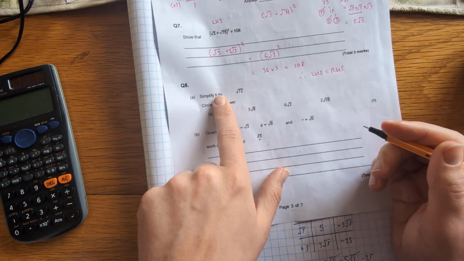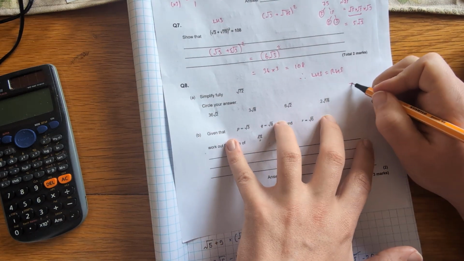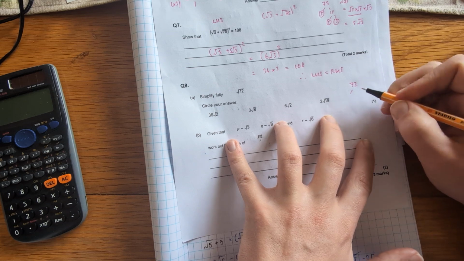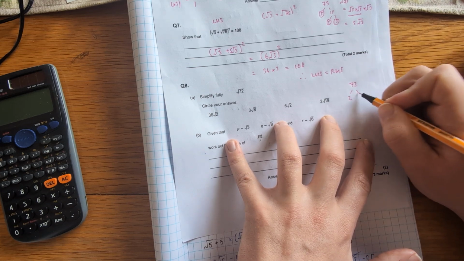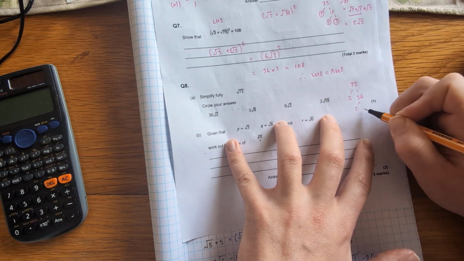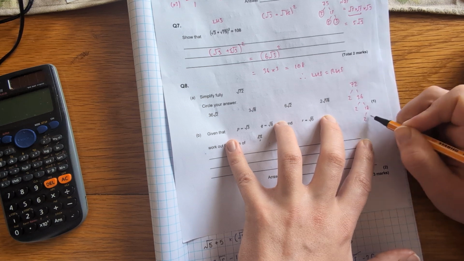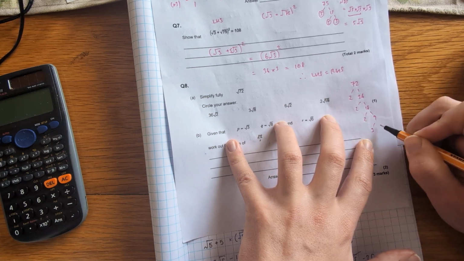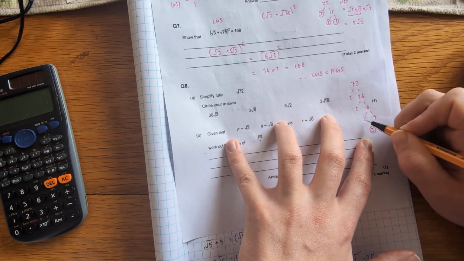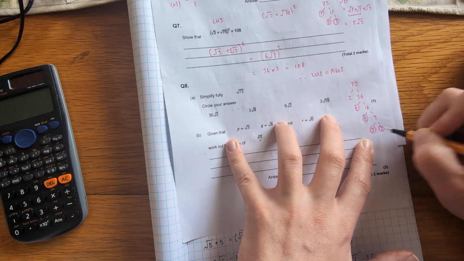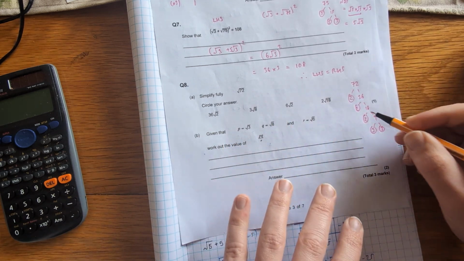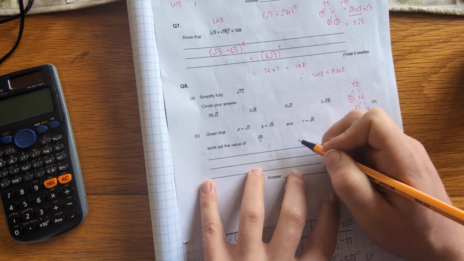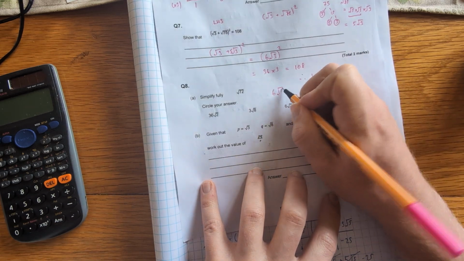Last question. Simplify fully the root of 72. That's quite nice. All we have to do is do prime factors of 72. It's going to be 2, 2, 2, 3, and 3. So we've got a pair of 2's and a pair of 3's and one left over 2. So 2 times 3 is 6. That's going to be 6 root 2.